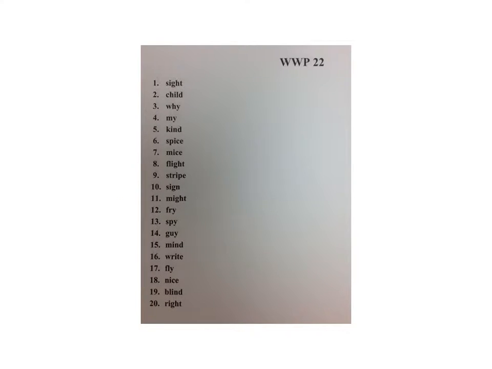Here are your words. Take a moment, pause the screen, and do your best to sort your words into categories.